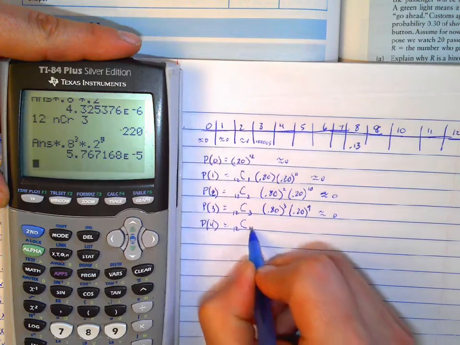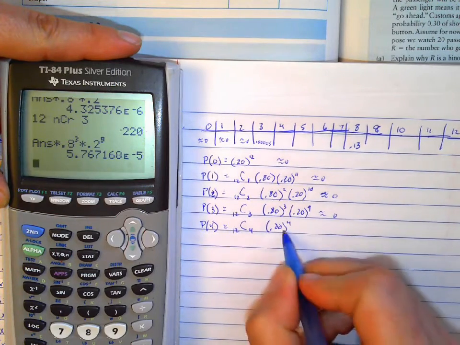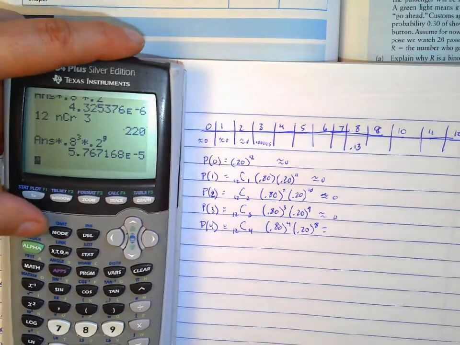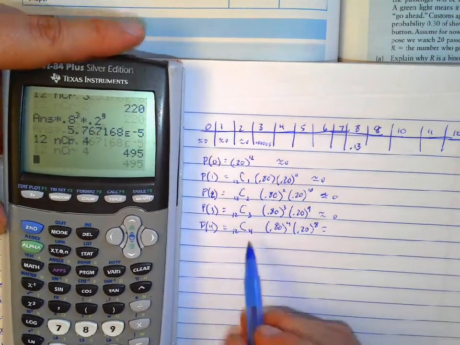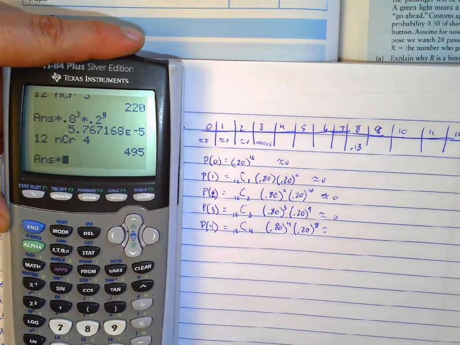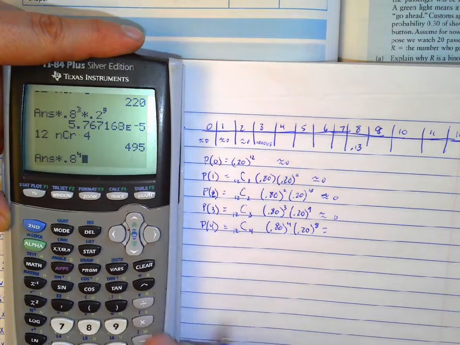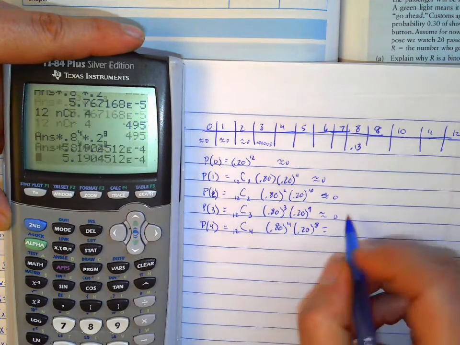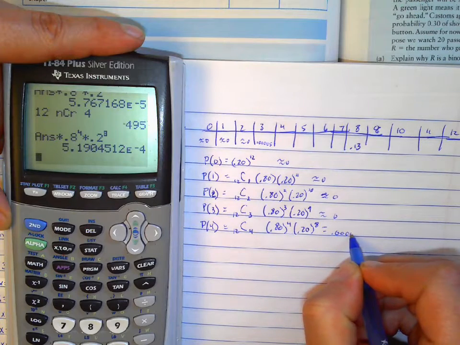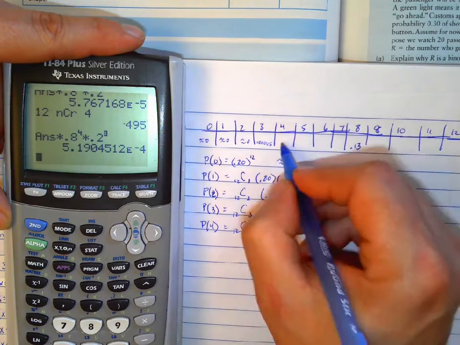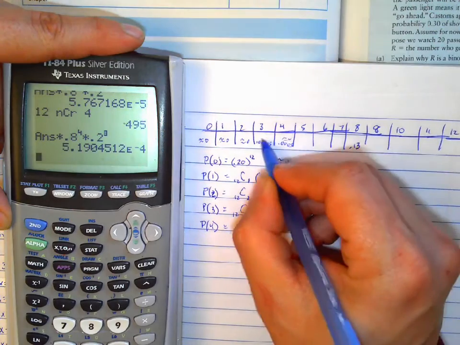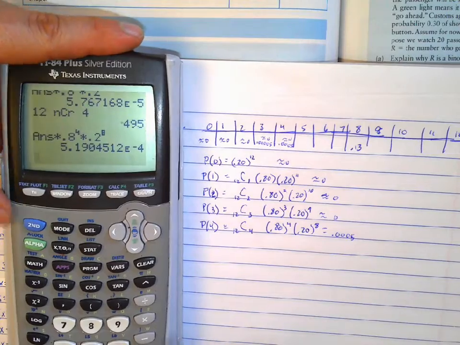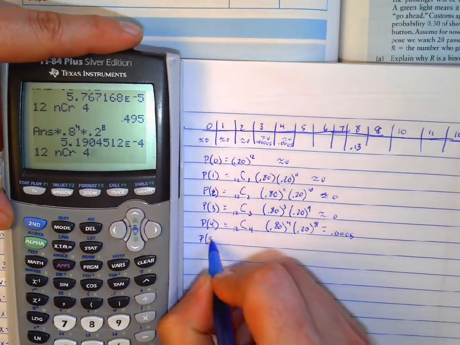So 12 choose 4, exactly 4 of them being blue and 8 of them not being blue. 12 choose 4, there's 495 different ways there. Okay, that's 0.00005, almost 0 again. So really not much of a chance I'm going to get too many blues, right? Okay, I'm going to get some blues here.